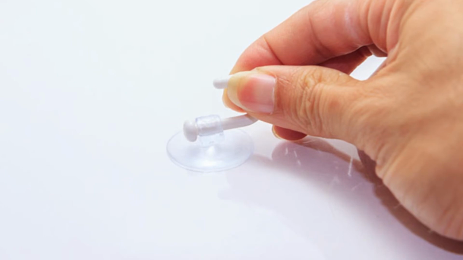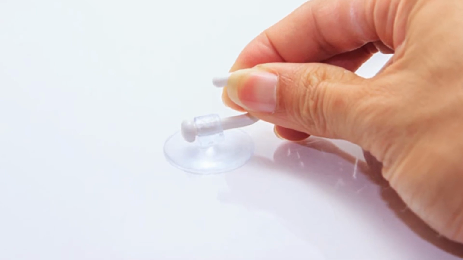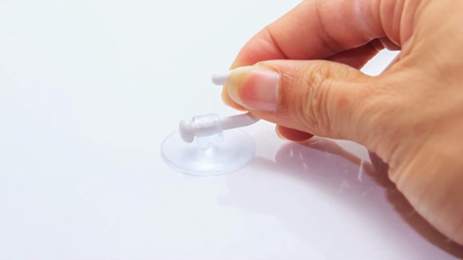Due to this pressure difference between the external atmosphere and the space between the wall and the rubber sucker, the sucker is able to stick tight on the surface of the wall. If we want to remove the rubber sucker, we have to apply a force greater than the atmospheric pressure.